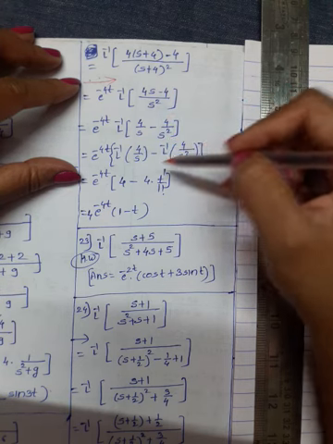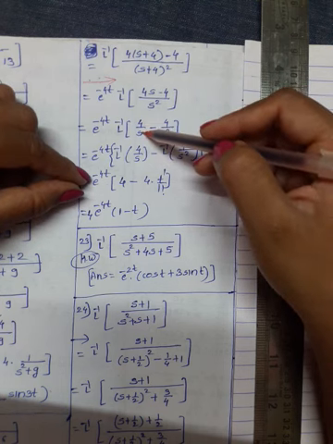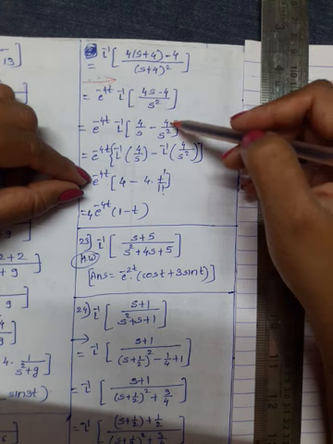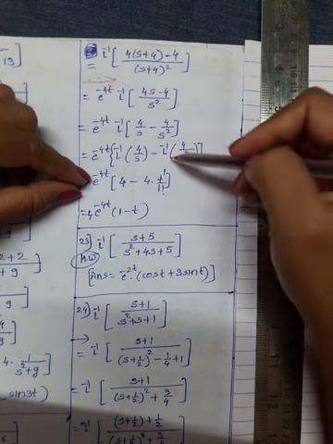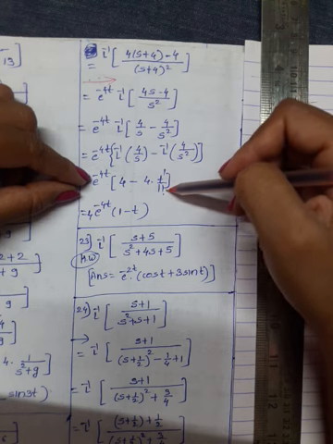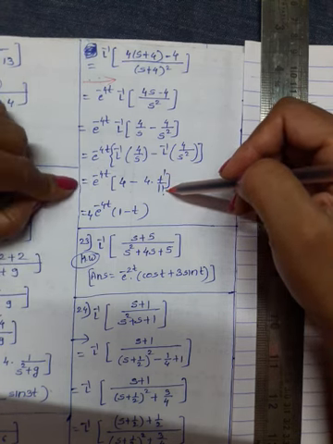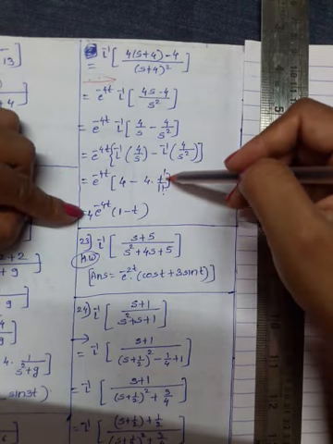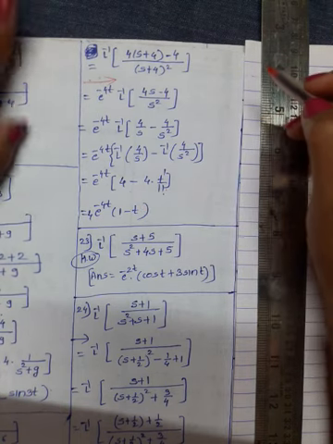Now you can skip this step. You can directly write this 4 as it is. L inverse of 1 upon s is 1, and L inverse of this 4 gets outside, and 1 upon s square inverse is t raised to 1 upon 1 factorial. Now take 4 common from the bracket, we get 4 e raised to minus 4t into bracket 1 minus t remaining. This is the most simplified answer for our question.